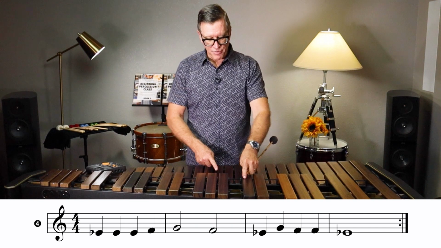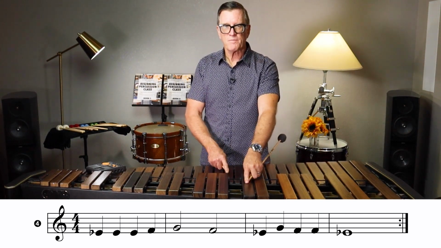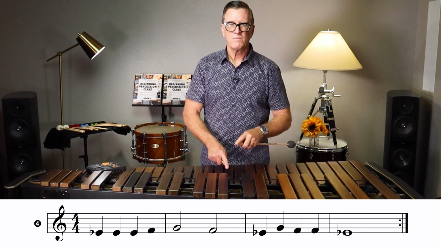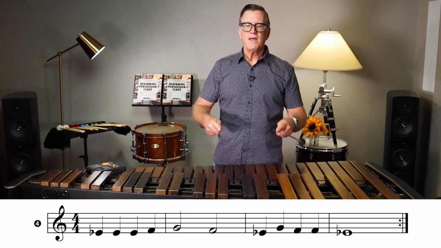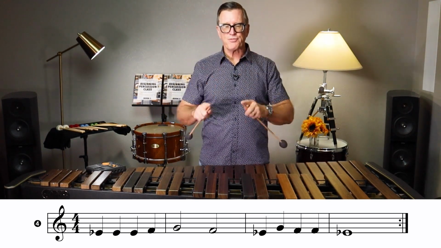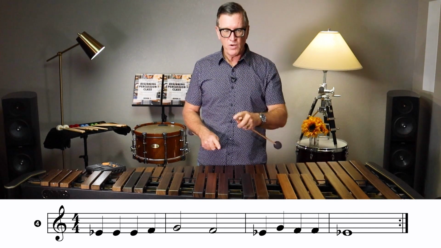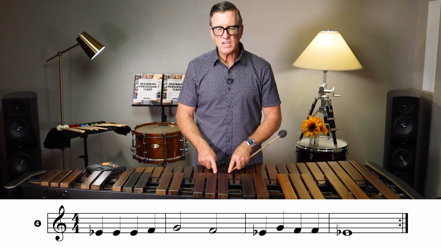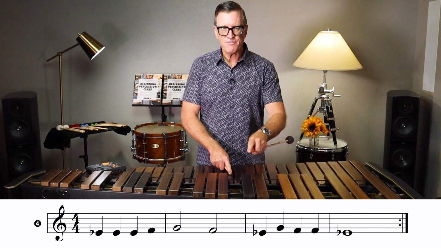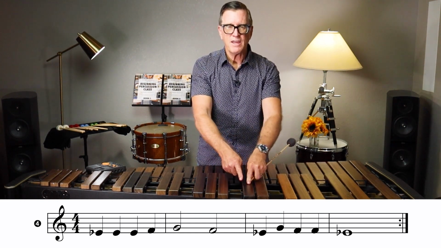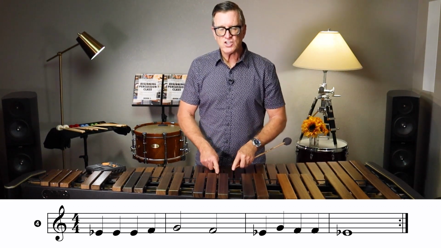First line's pretty simple. It's only 3 notes, E flat, F, and G. So you can kind of just play along with that. Let's say all of the note names and finger through that first line. 1, 2, ready, go. E flat, E flat, E flat, F, G, F, E flat, G, F, F, E flat, 2. Then we repeat, go. E flat, E flat, E flat, F, G, F, E flat, G, F, F, E flat, 2, 3, 4.